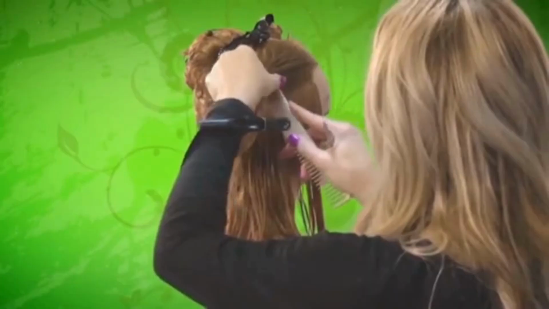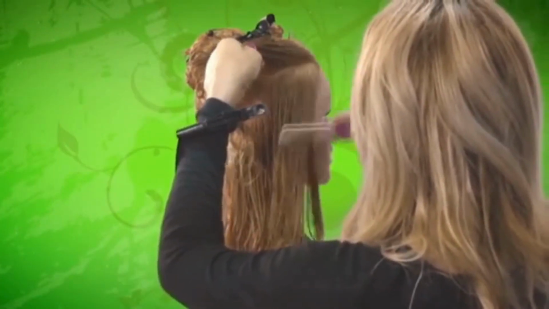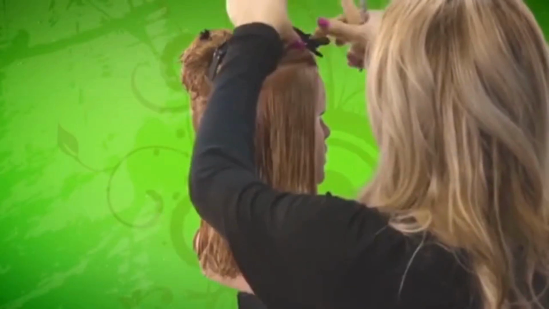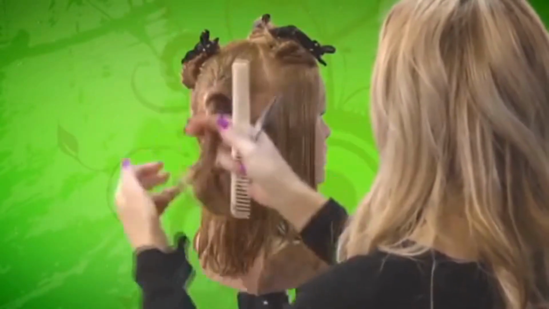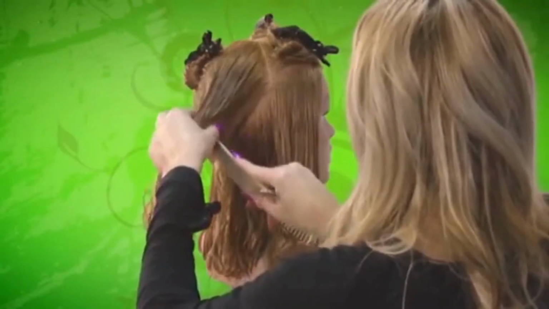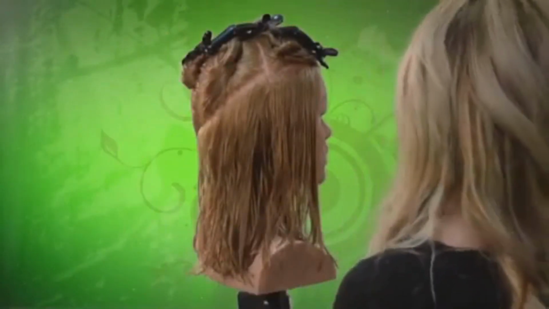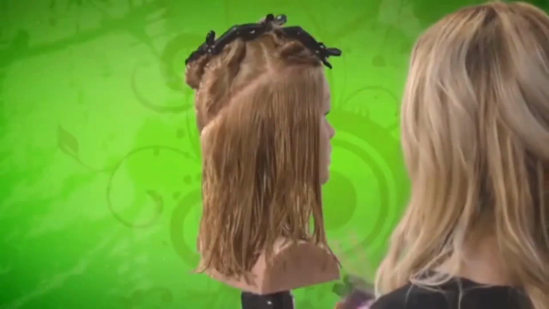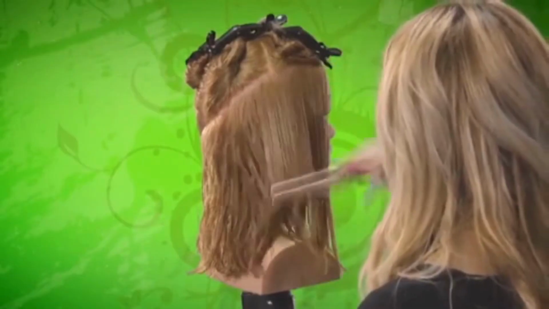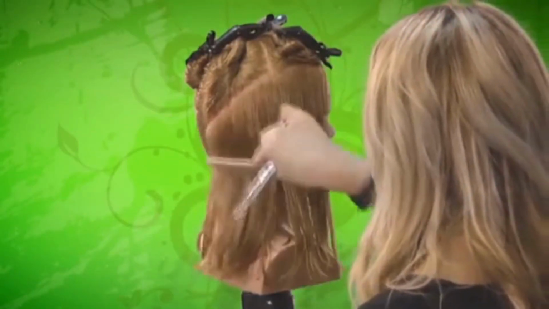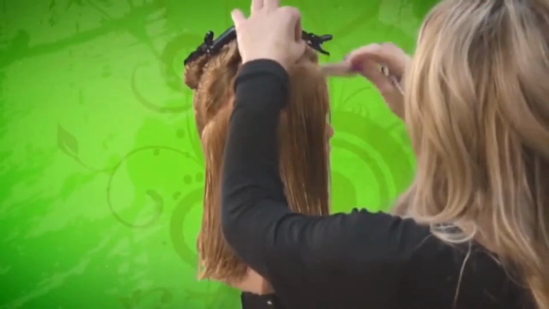We will again release a centimetre section, working on the diagonal back line from the front of the head through to the back section of the head. Ensure that the hair remains evenly dampened down throughout the haircut. This will avoid uneven shrinkage and a possible uneven haircut result.